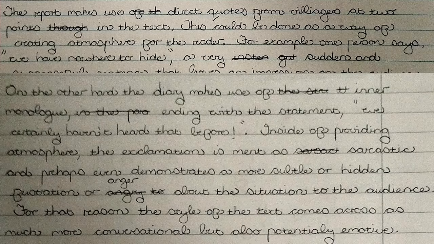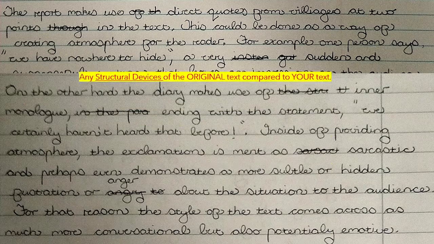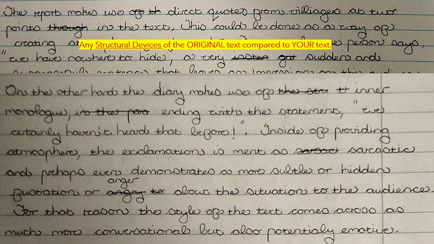Instead of providing atmosphere, the exclamation is meant as sarcastic. Remember, we picked up that tone. Perhaps it even demonstrates a more subtle hidden frustration or anger about the situation to the audience. For that reason, the style of the text comes across as much more conversational. Good, all very good structural devices, very cleverly put together. I like that a lot.